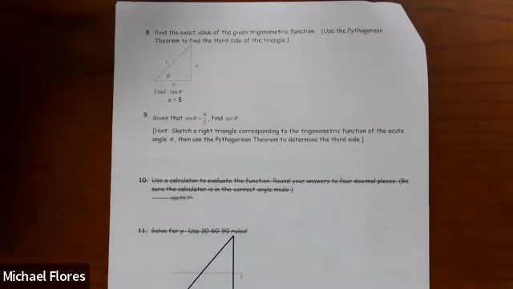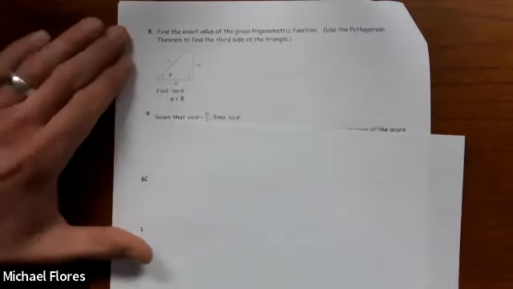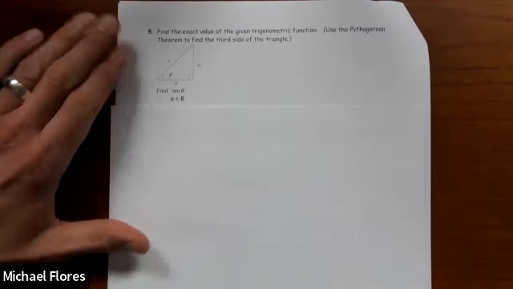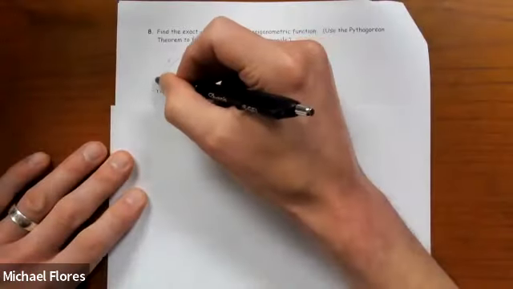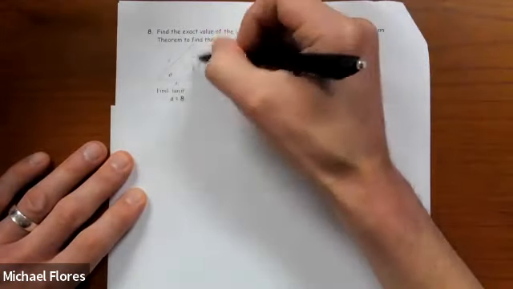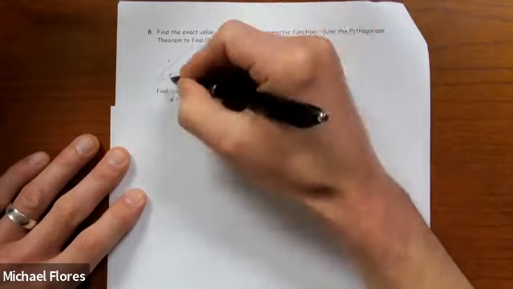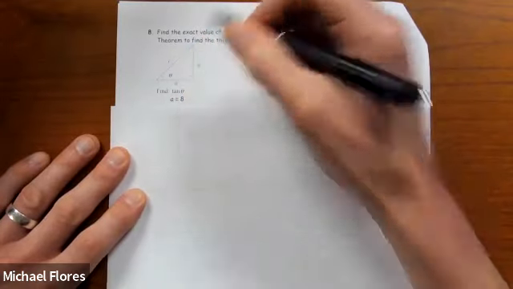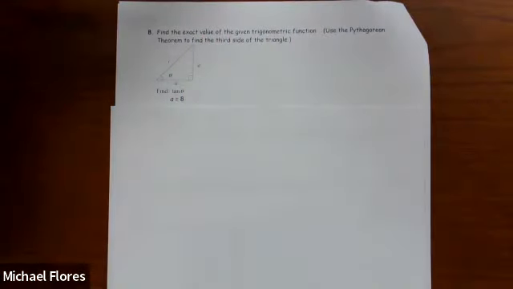Example 8, what are we doing here? Find the exact value of the given trigonometric function. Use Pythagorean theorem to find the third side. So we have side A. This is also side A, and this is side C. Looks like A is equal to 8.